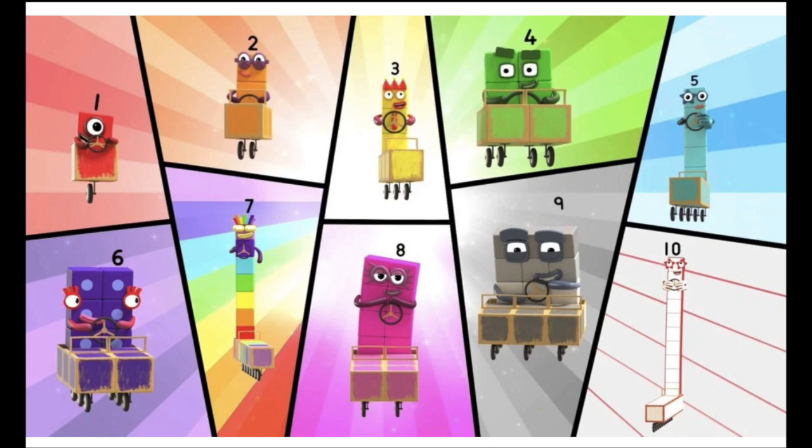What is an odd number and an even number? For example, if you raise your hand, you have 5 fingers. Do all the 5 fingers have a pair? No, because 1 and 2 is one pair, 3 and 4 is another pair, and 5 remains, that is your thumb finger remains separate in your hand. So the number which doesn't have a pair is called an odd number. A number which has a pair is called an even number.